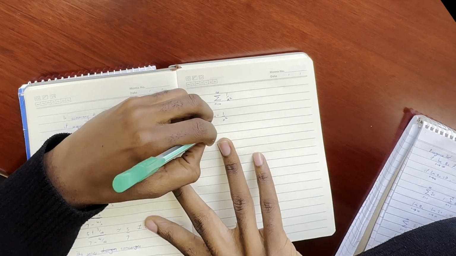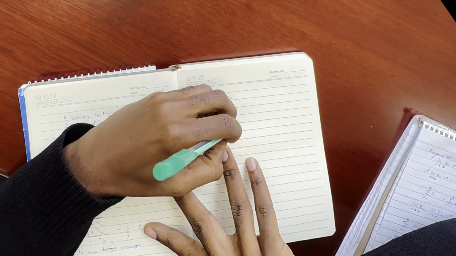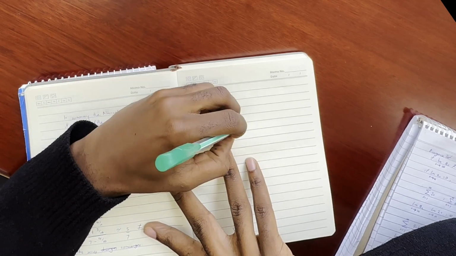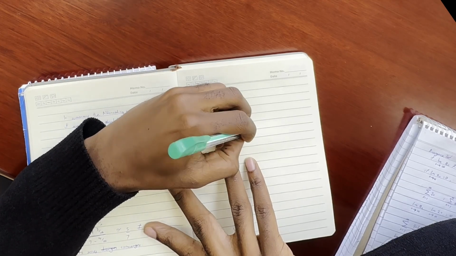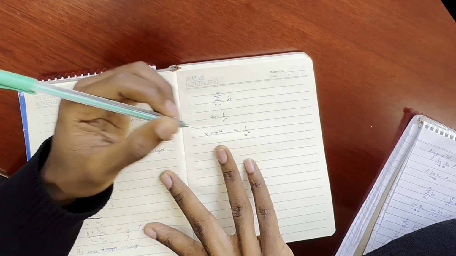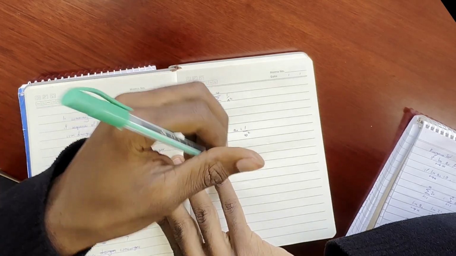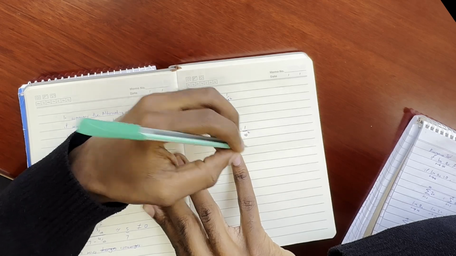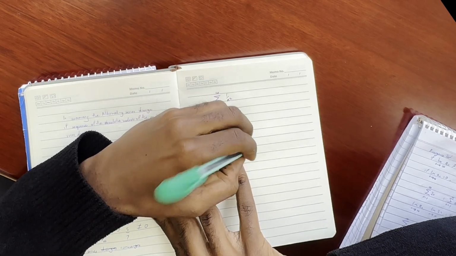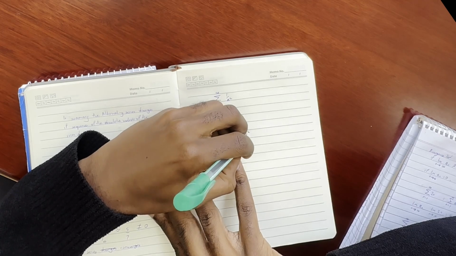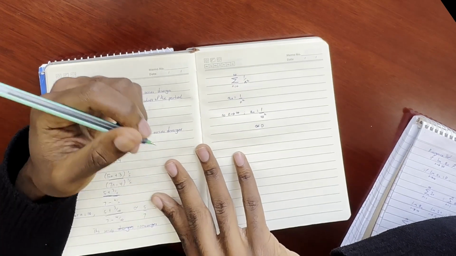As n tends to infinity, the limit of a_n is 1 over infinity squared, which approximates to 0. So this one is equal to 0.